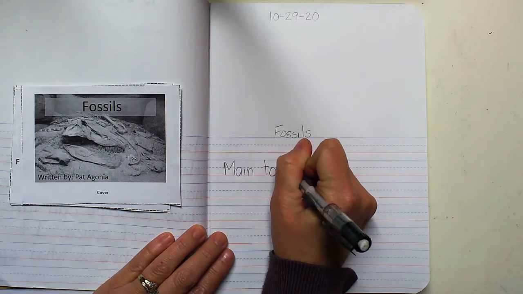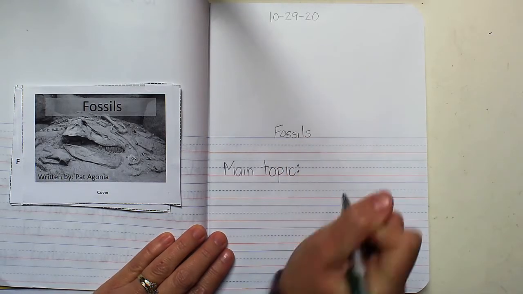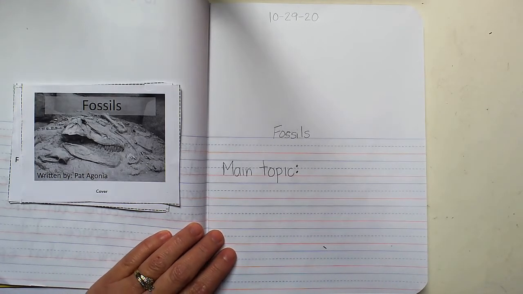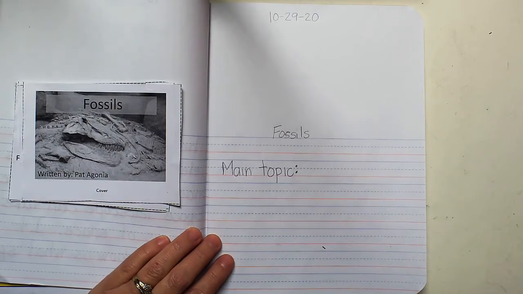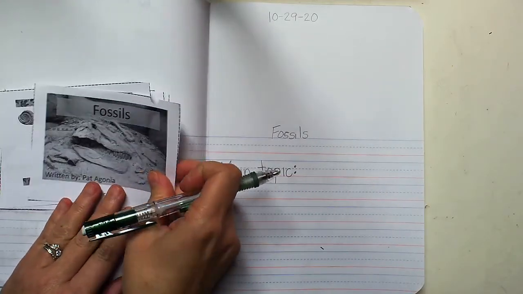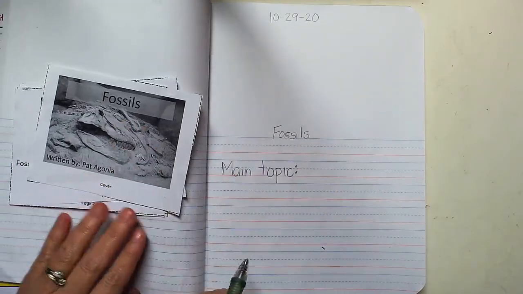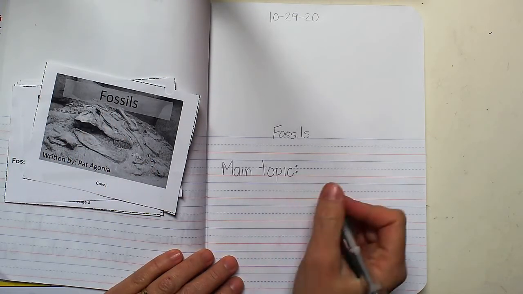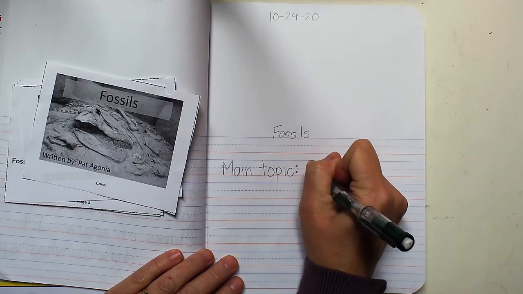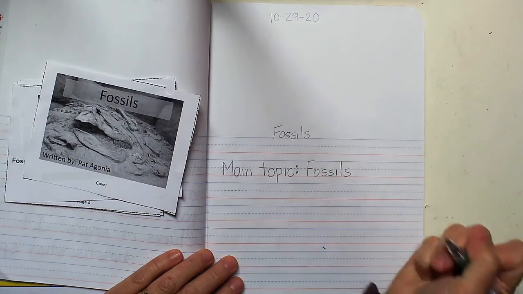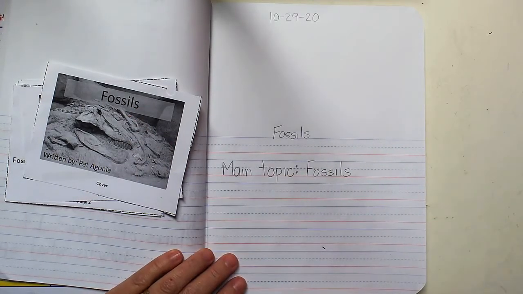If I am going too fast, please know you can stop it, relook at it, or even just pause it and then just keep looking at my lesson. So this is great on the video because then you can go faster or slower. It's totally up to you. Okay, so my main topic is fossils. This informational writing I'm going to do is mostly about fossils. Okay, so I just have to write fossils as my main topic. And I get it right off of this paper.